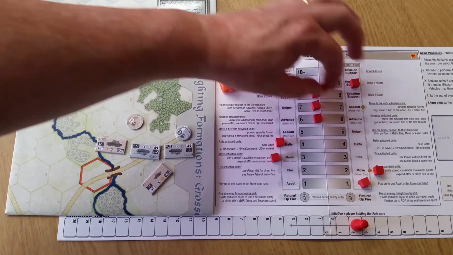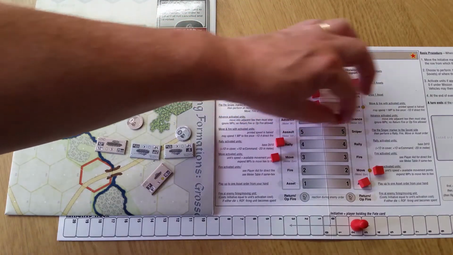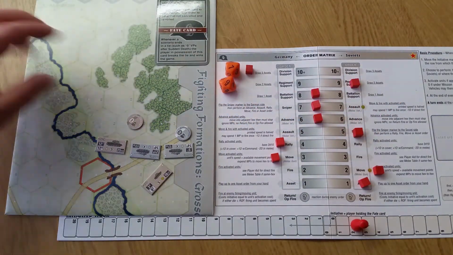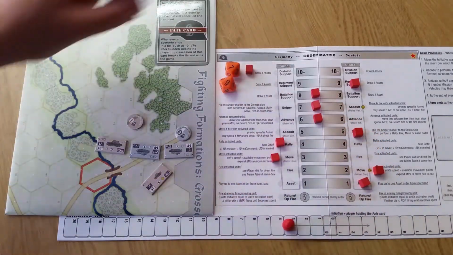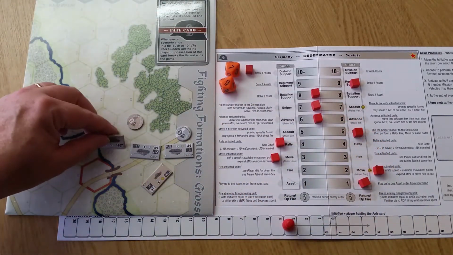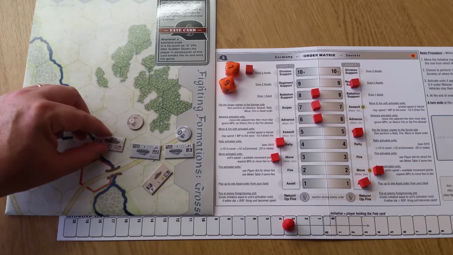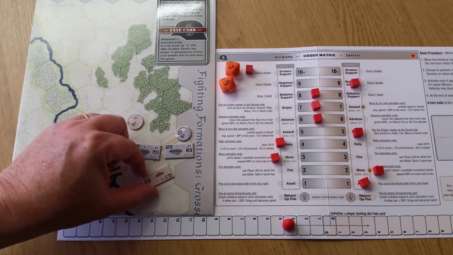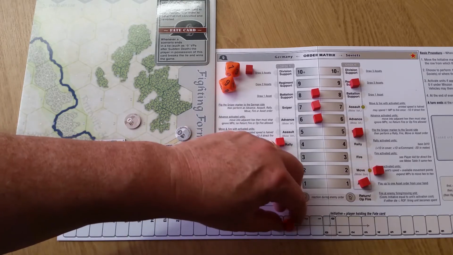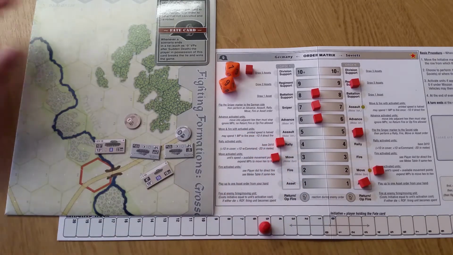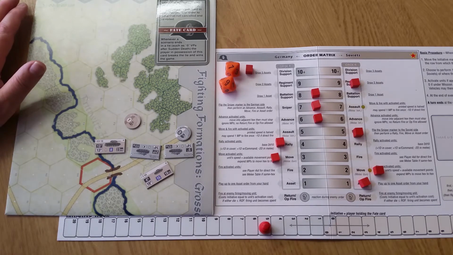So he decides to use this, goes forward 5 towards the German. 1, 2, 3, 4, 5. Plus, these 2 guys, for the purpose of our example, are in command range of this marker. So it costs an additional 2. So the initiative is now 5 to the benefit of the Germans.